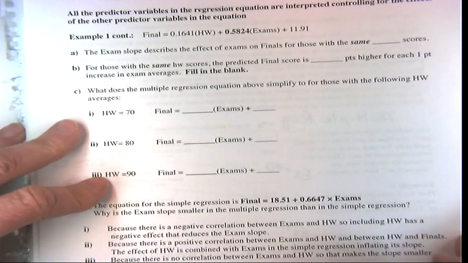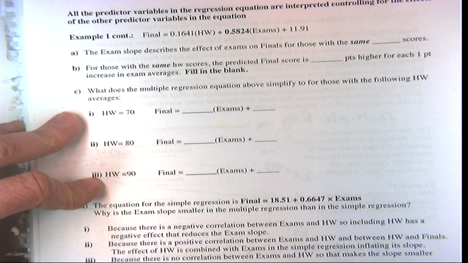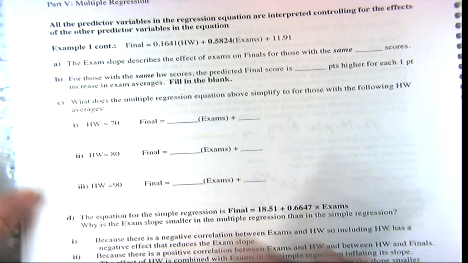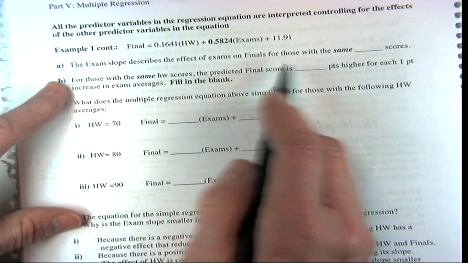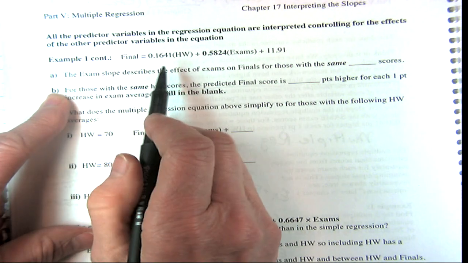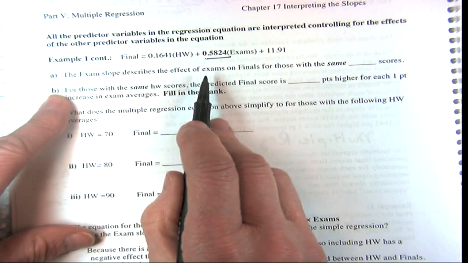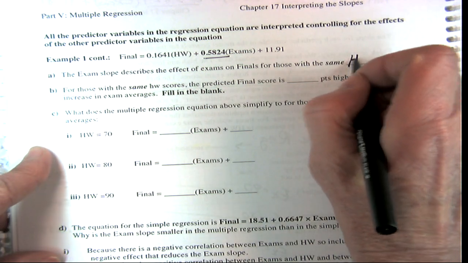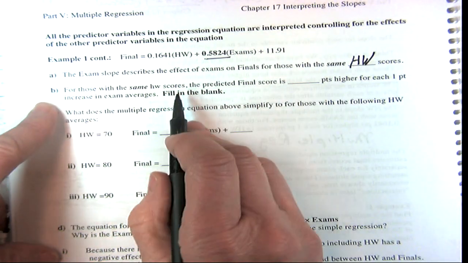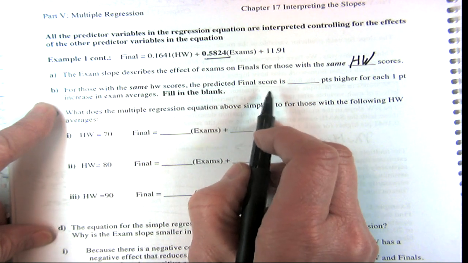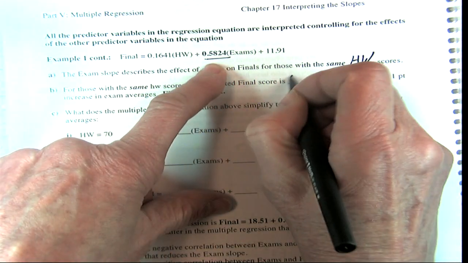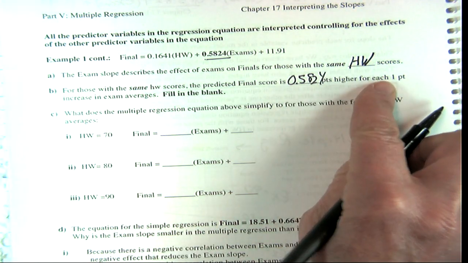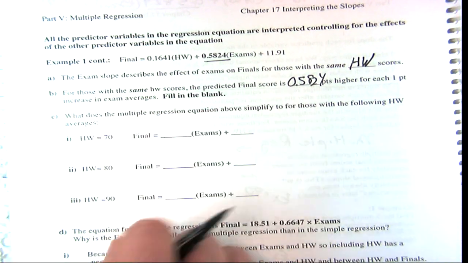Now we'll look at people, we'll see the effect of exams for people who have the same homeworks. All right? So the exam slope describes the effect of exams on final. When you look at this multiple regression here, this slope right here describes the effect on finals for those with the same homework scores. For those with the same homework scores, the predicted final score is going to be 0.5824 points higher for each additional increase in exam averages.